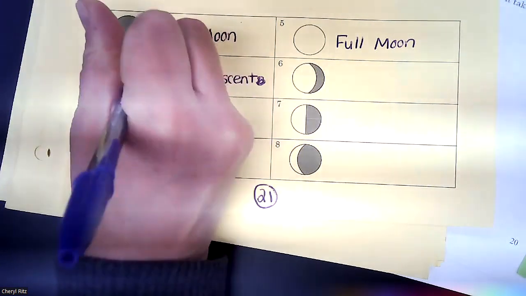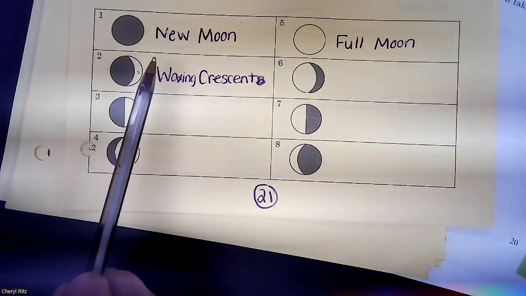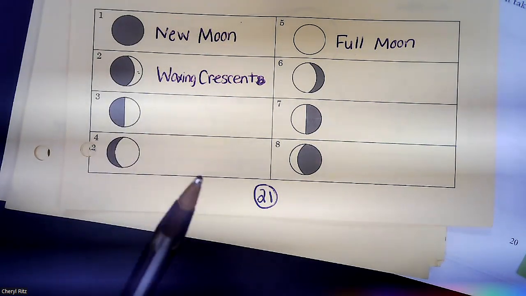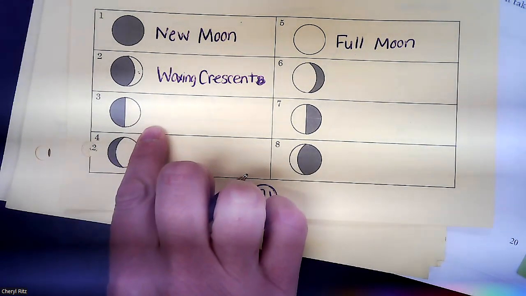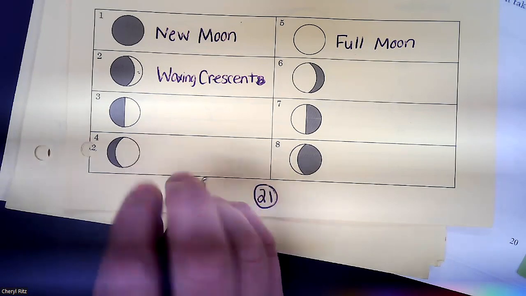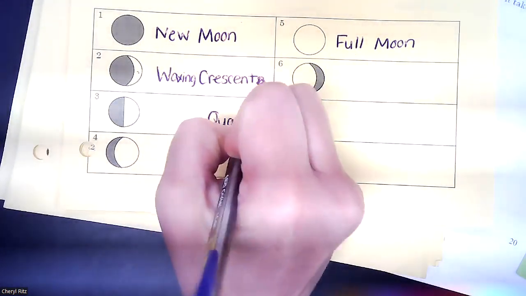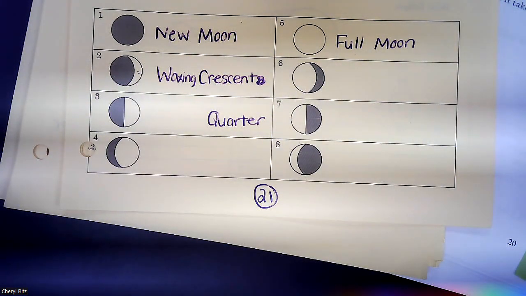Light is on the right. The light is on the right, so we only care about the light. When we say light on the right, we care about the light part, the side that's not shaded in. So here's the one that you want to call a half moon, but this is the quarter. You cannot call it a half moon. You're gonna get a 0 if you call it a half moon.